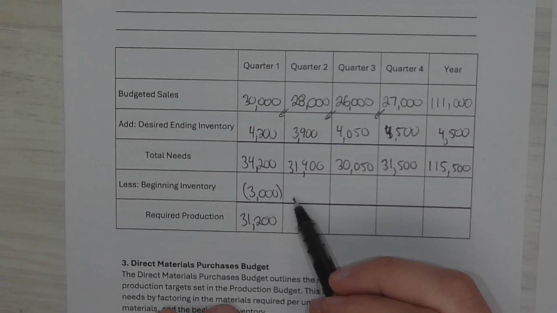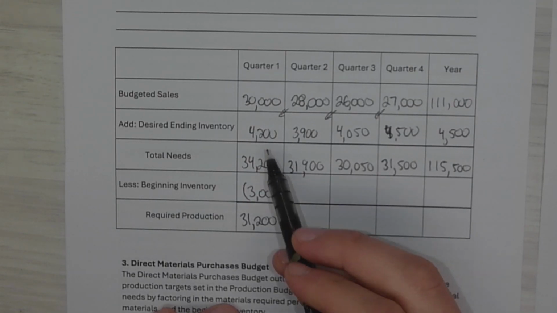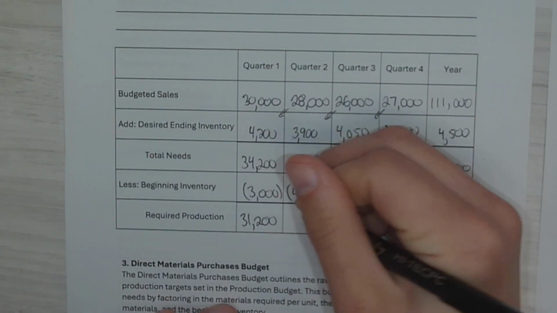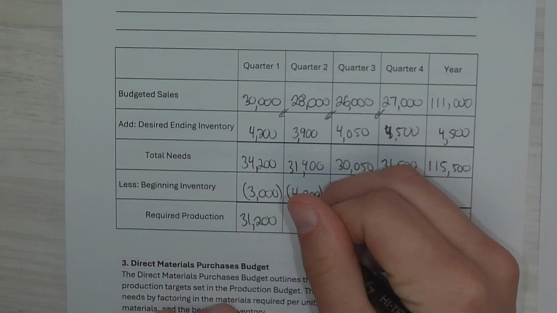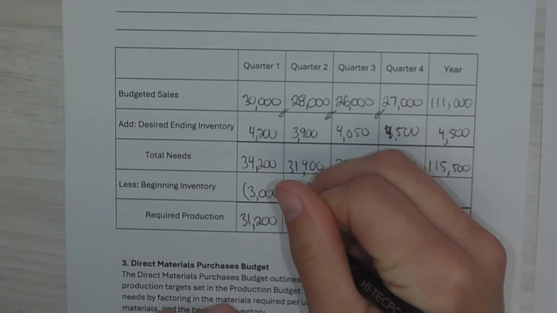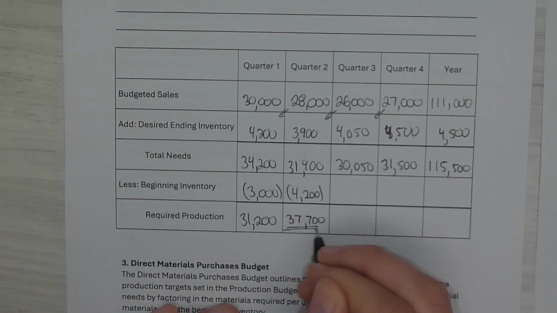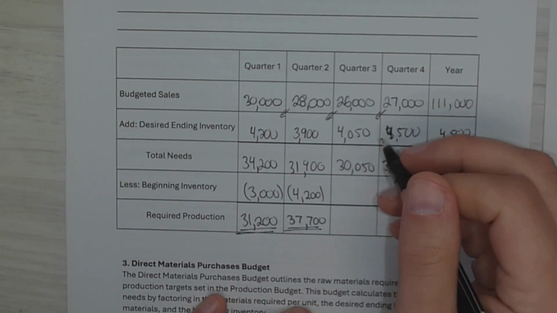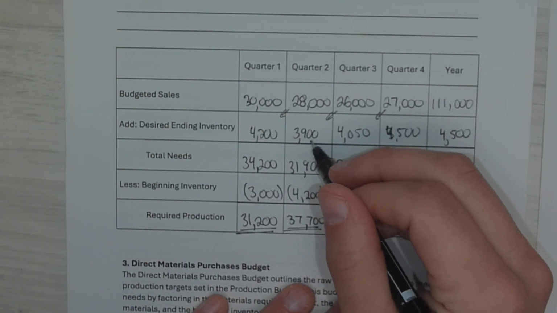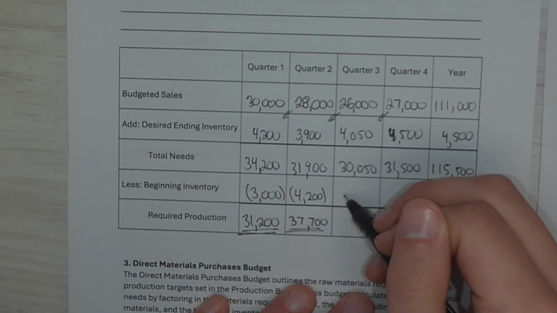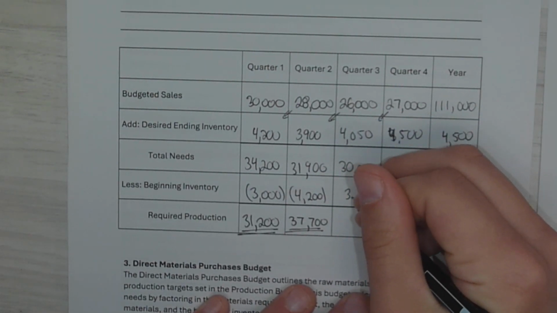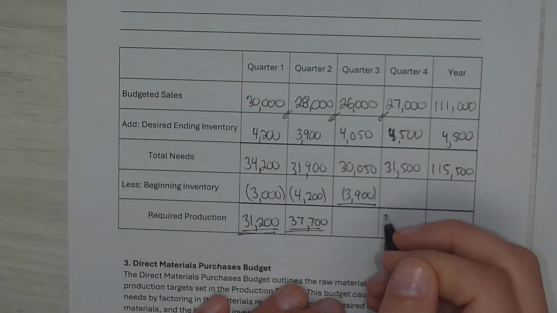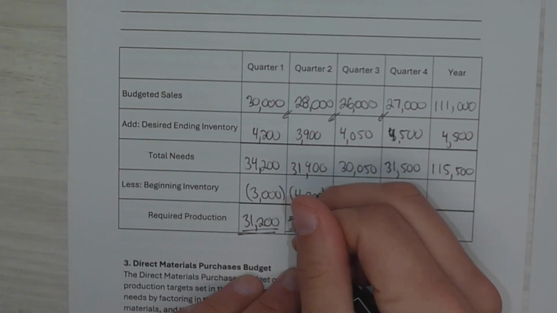Our beginning inventory for quarter 2 will be what we end our inventory with at quarter 1, which is 4,200. Our ending inventory for quarter 3 will be, again, what we have. Our ending inventory at quarter 2 will be our beginning inventory of quarter 3. Pardon me, 27, thank you.